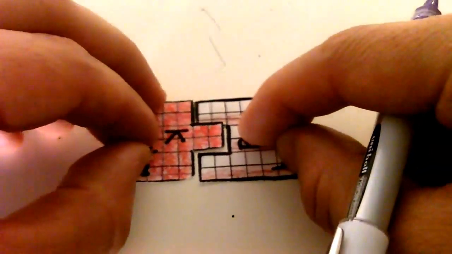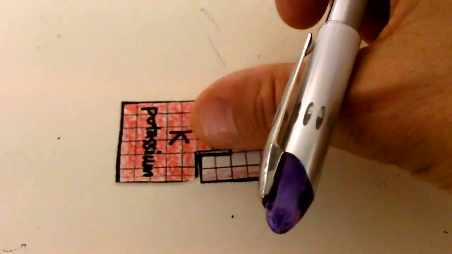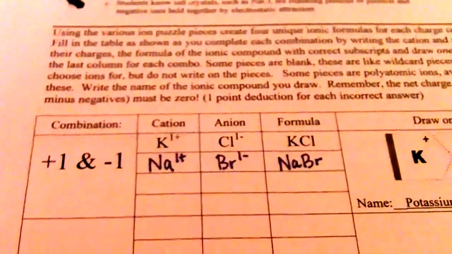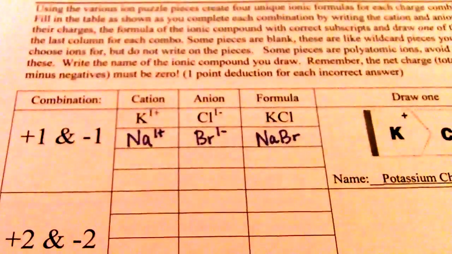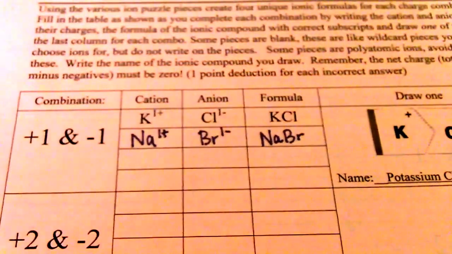Before with potassium, we put that with chloride in that first row. Now if we take potassium and we put it with bromide, we have a unique substance. And this one would be potassium bromide. We don't have to draw it because that +1 -1 combination was already drawn with KCl. So noting that, we go back to our chart. This time we used potassium.